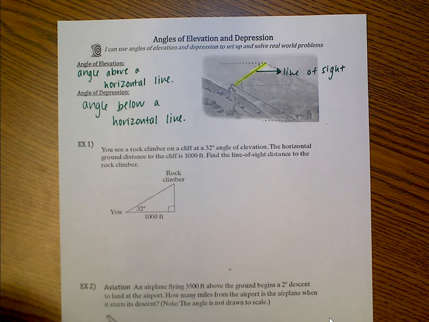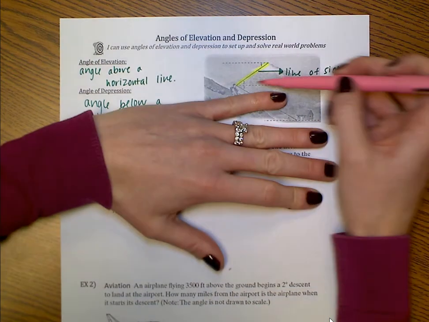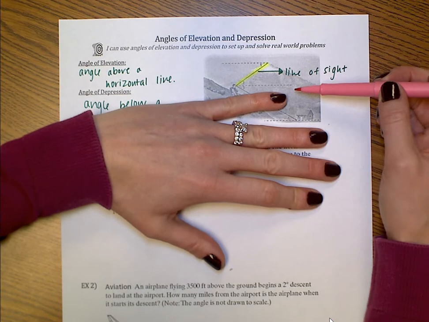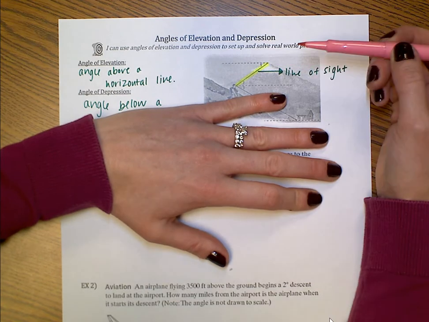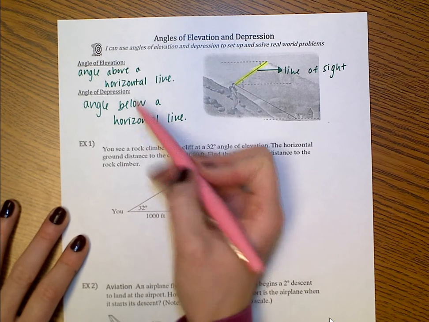Now, there's two angles that are created there. And notice these dashed horizontal lines. They went away from his eyes and drew a dashed horizontal line. And where he's looking, the top of the mountain, they drew a dashed horizontal line there as well. That's the horizontal line that they're referring to in the definition over here.